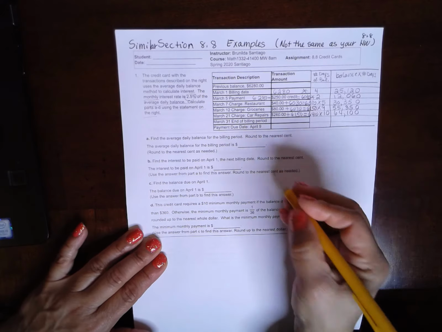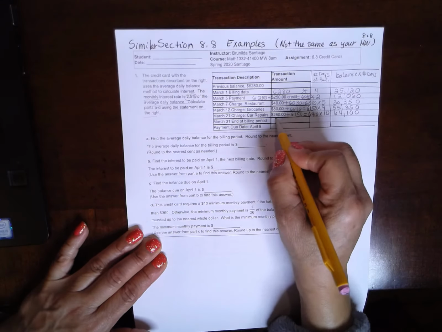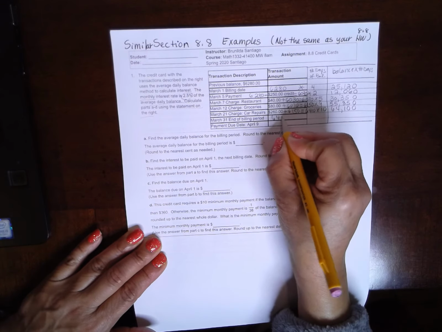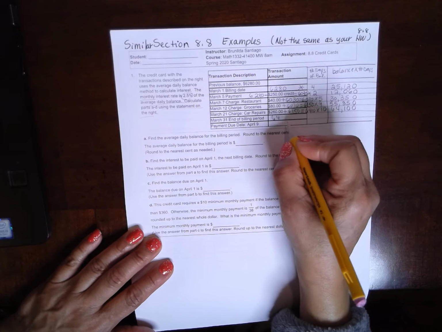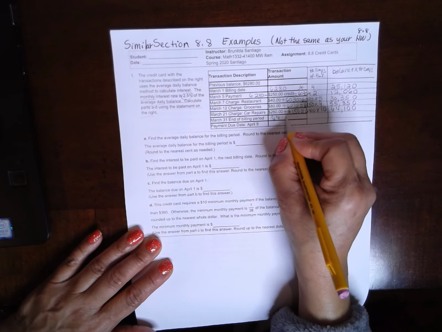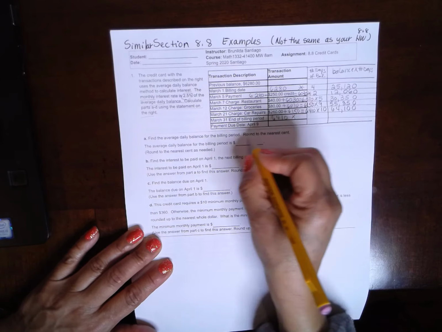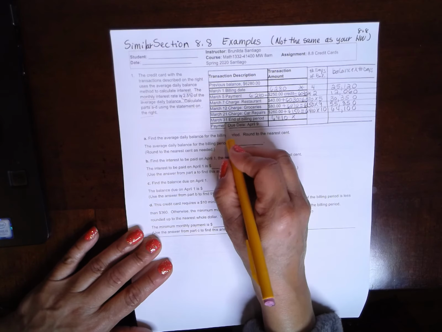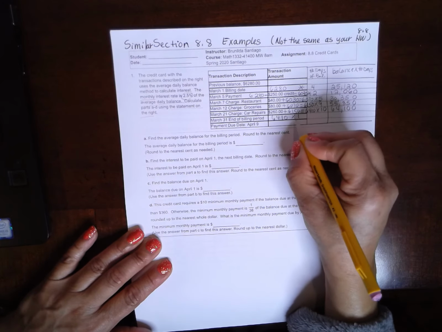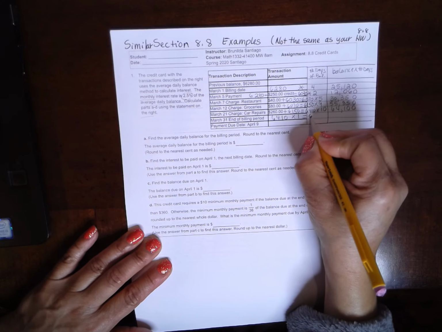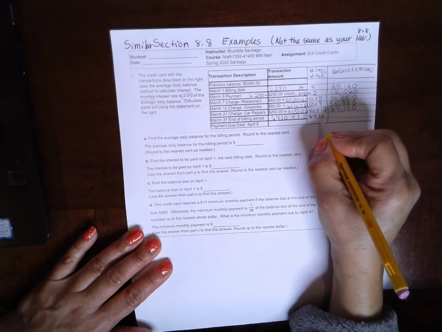So at the end of the billing period, that is how much you have, $6,410. And that's the end of the billing period on March 31st. So you carry that for 1 day. So 6,410 times the 1.